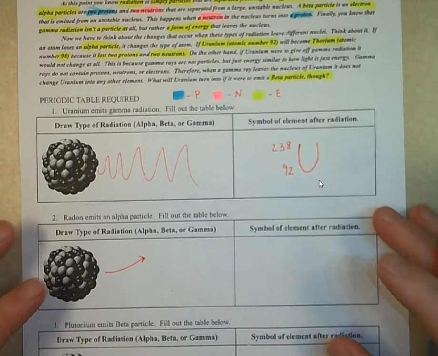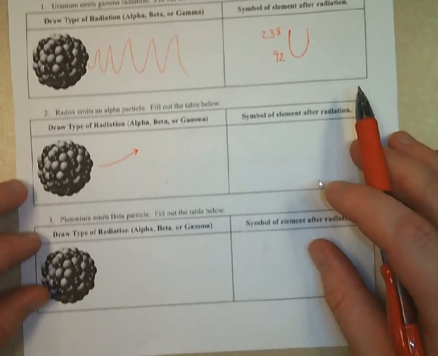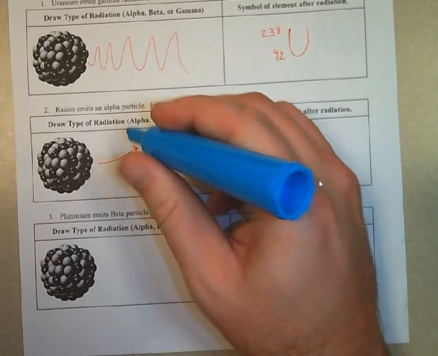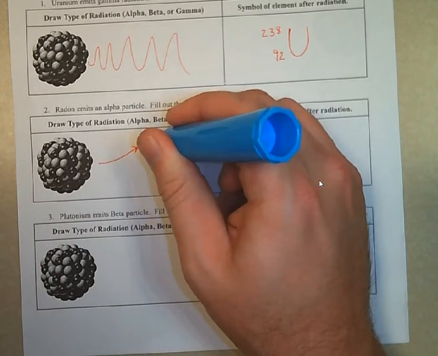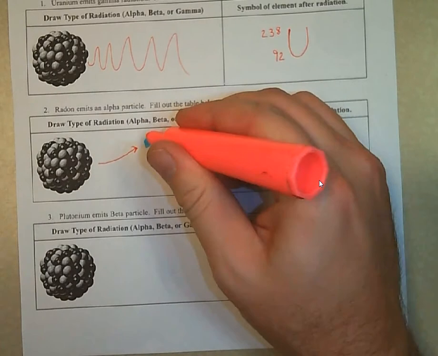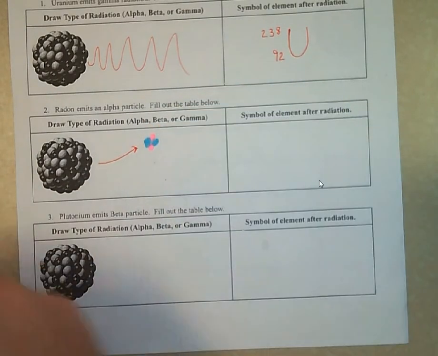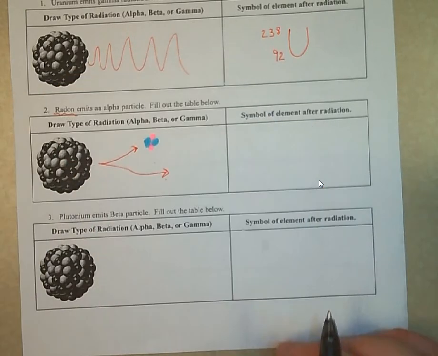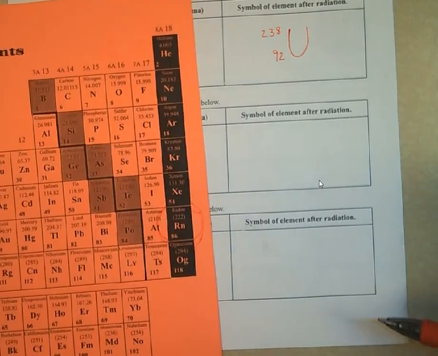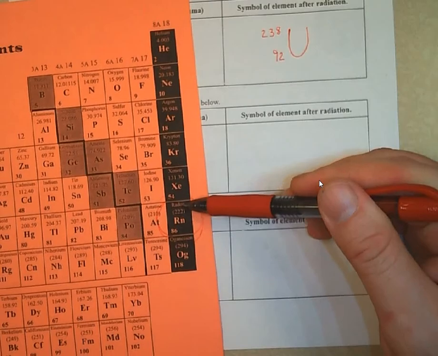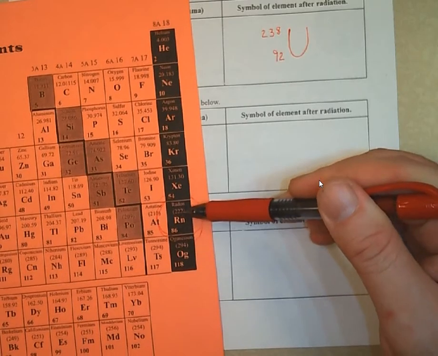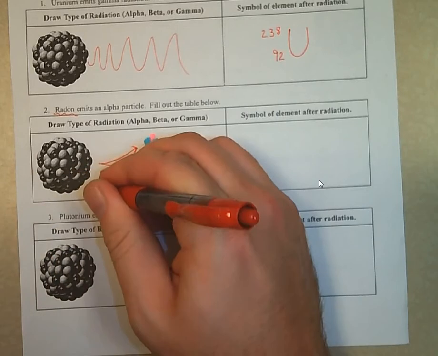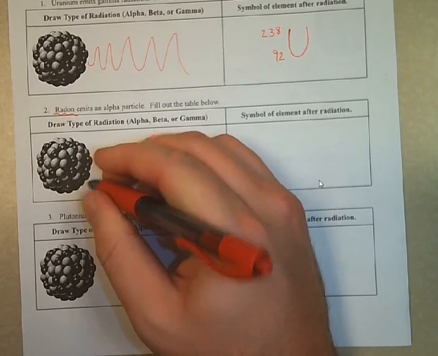So we're going to emit two protons and 2 neutrons, changing this atom. First off, we need to know what radon is. So we're looking for Rn, radon. Find it on the periodic table. Hint, it's a noble gas. We should have been able to find it down here. Radon number 86, mass of 222. So we're going to put on here Rn, 222 mass, 86.